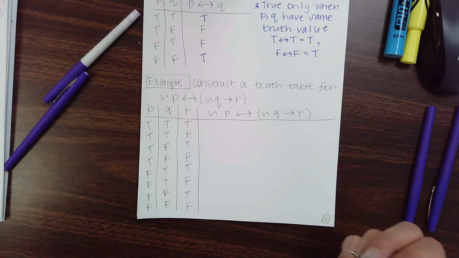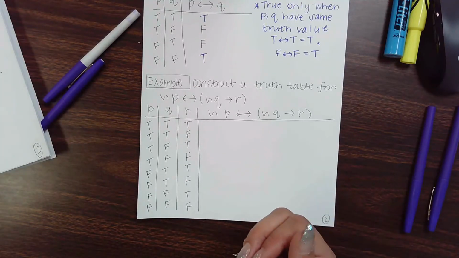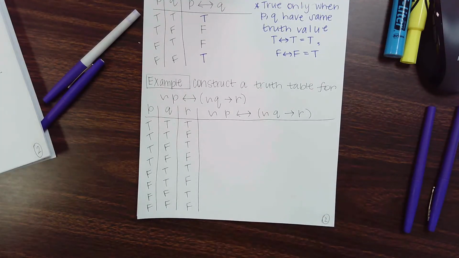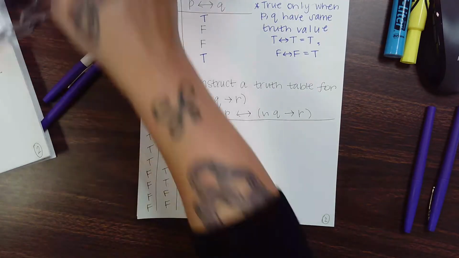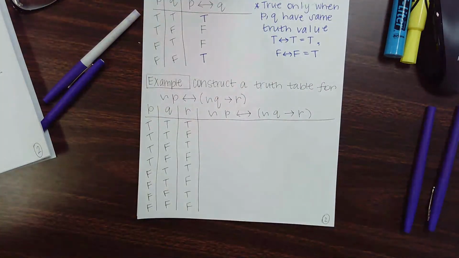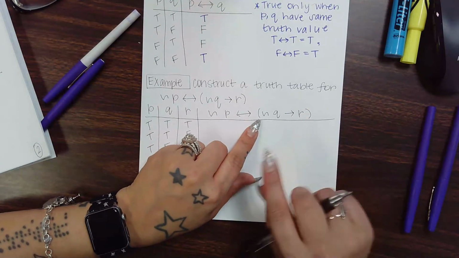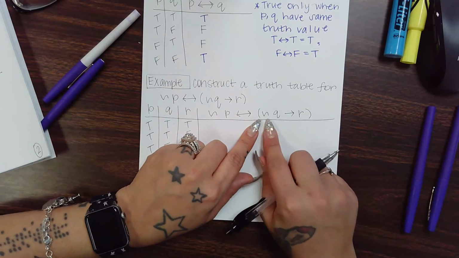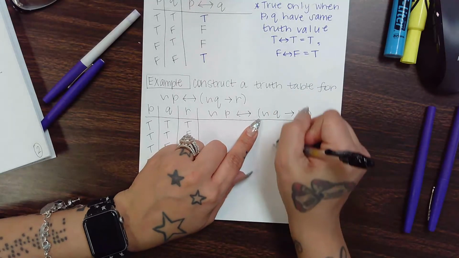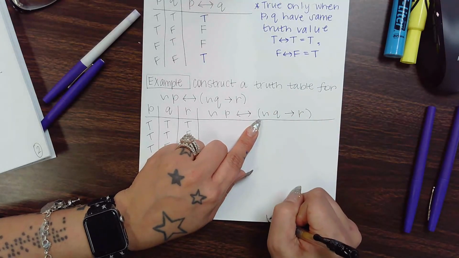So what I would do first, because we're in math class, is to negate inside of the parentheses. So right here, right, you always start with inside of your parentheses, and because this Q is being negated, I need to do that first. So underneath that, I'm going to put the number 1.